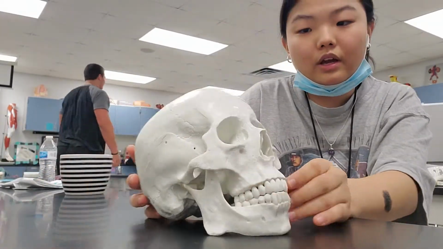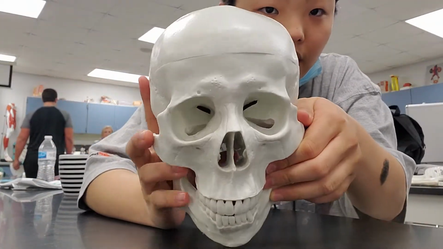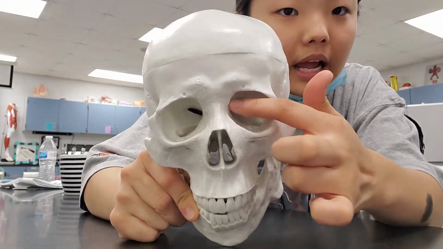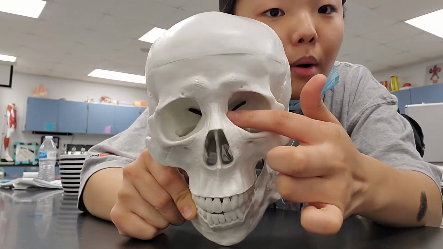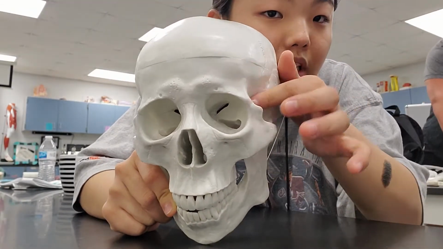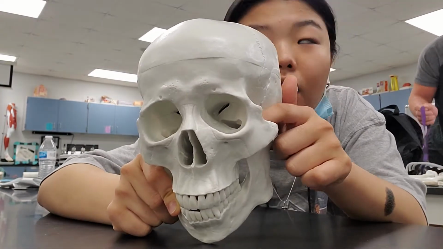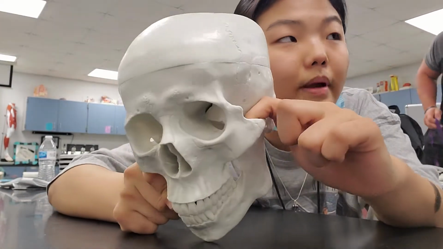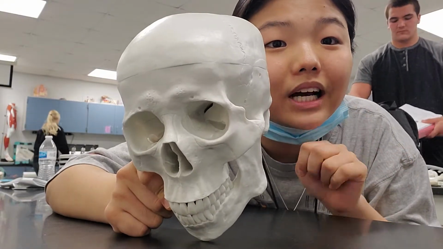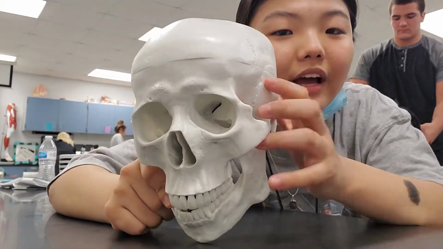Now in the eye socket, we have your lacrimal is the first bone. Ethmoid is the second bone inside here. And then your sphenoid goes inside. You have an invisible bone somewhere in here called the mandibular condyle. Hopefully the audio is recording. Okay, mandibular condyle.